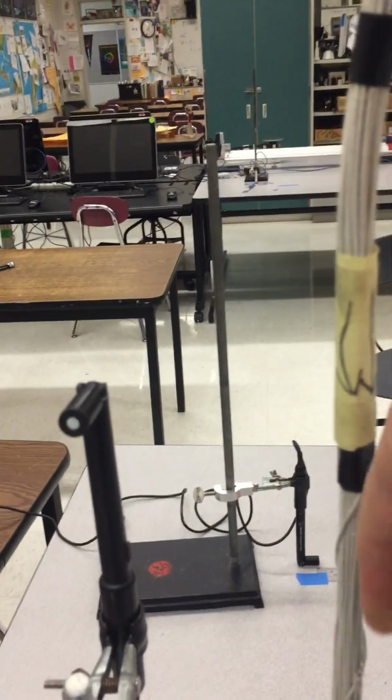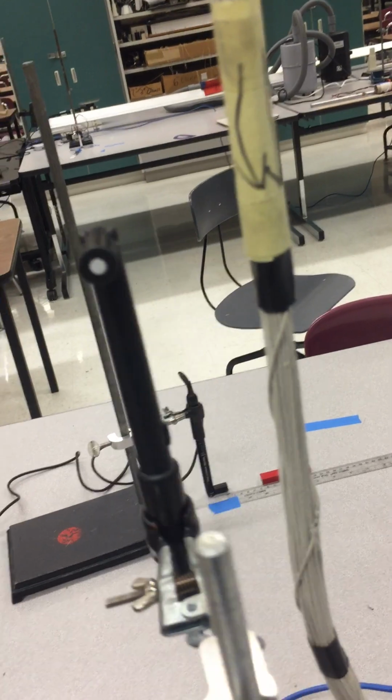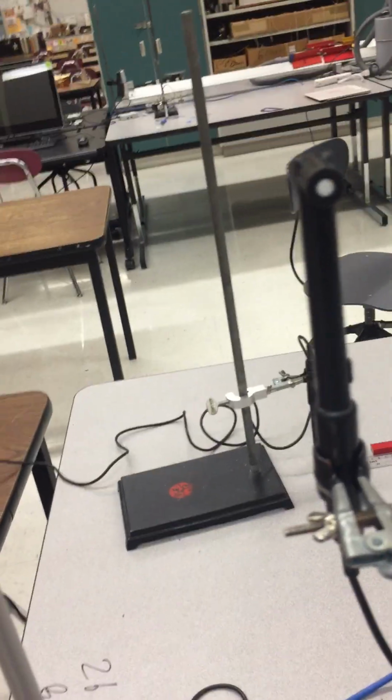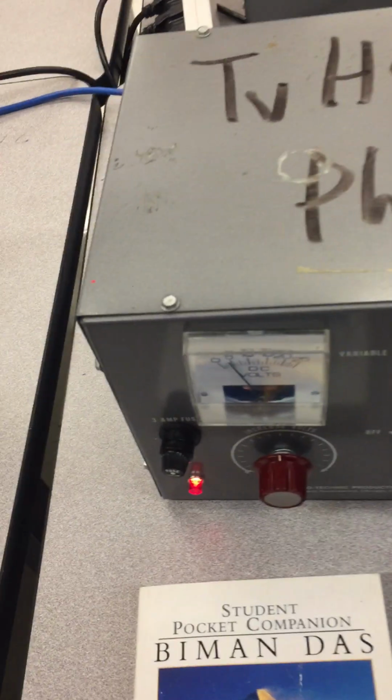Here's one. This is essentially like a current carrying wire, and so they could move this like that, right? And that should give us 1 over R stuff for that. They could also just change the current, which is kind of boring, right? Okay.